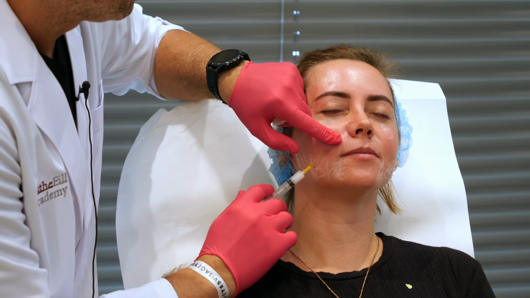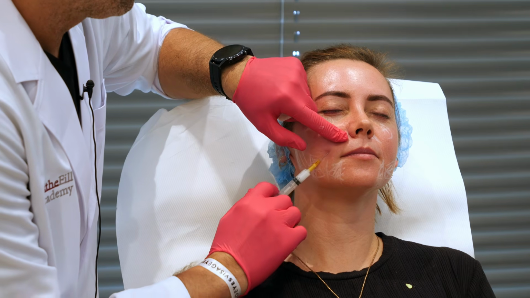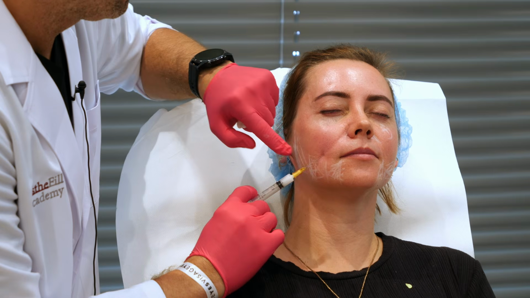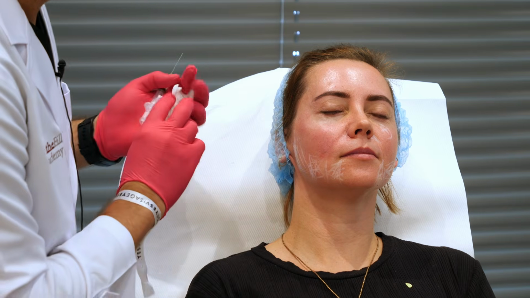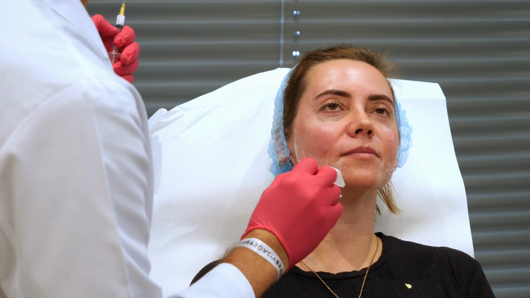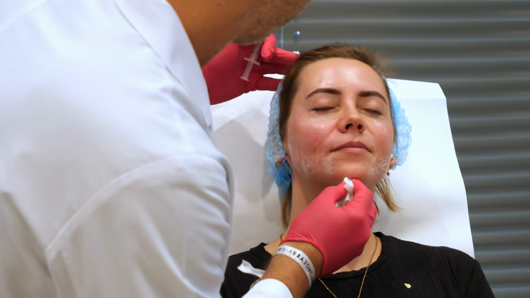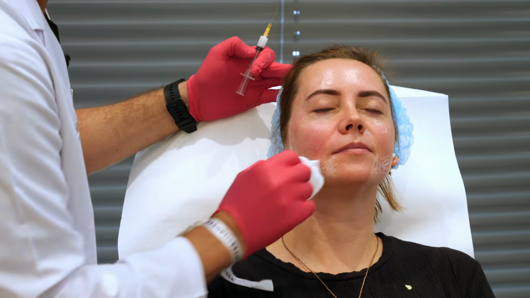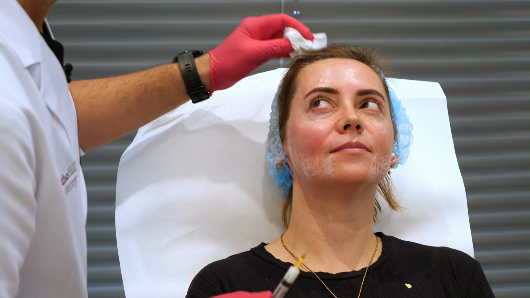It's a very deep piriform fossa, and I put about 0.3. 0.2, 0.3. Okay.